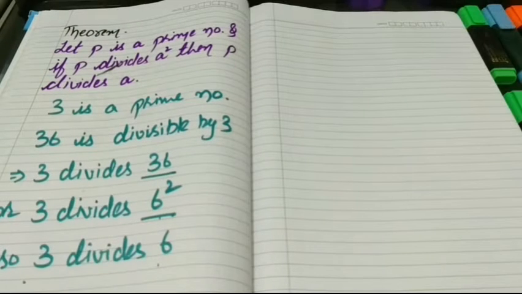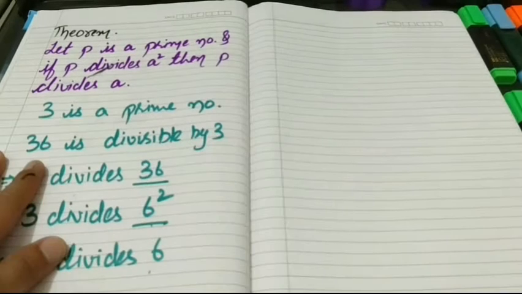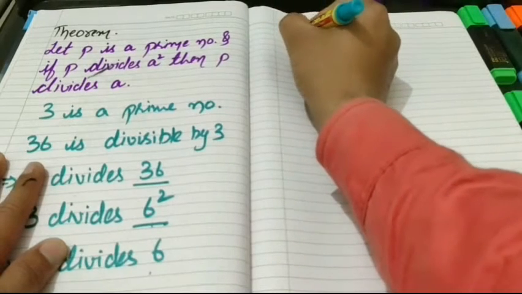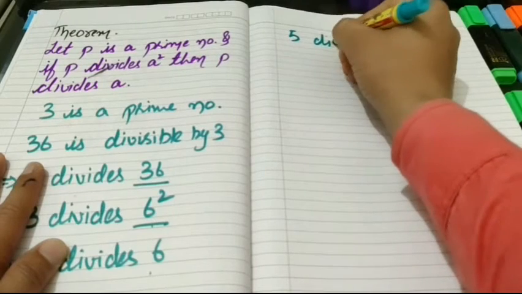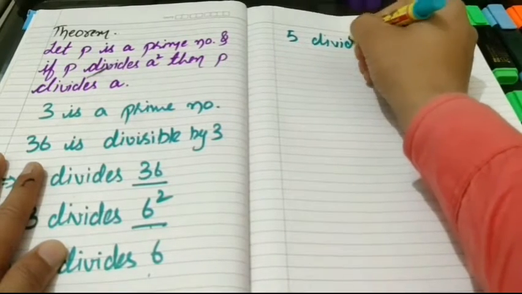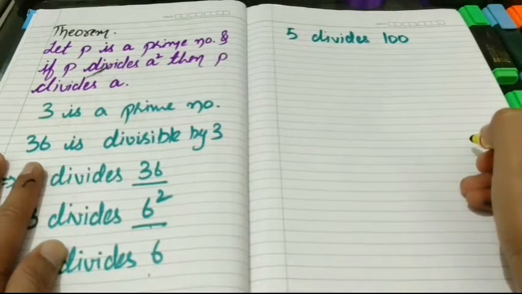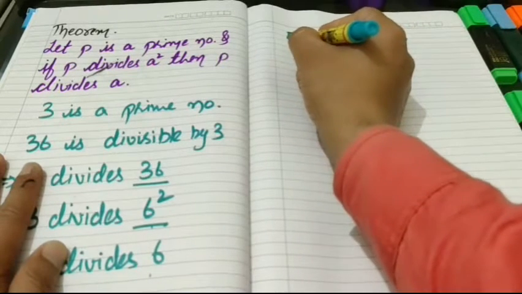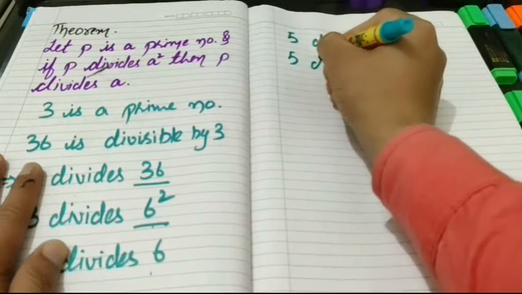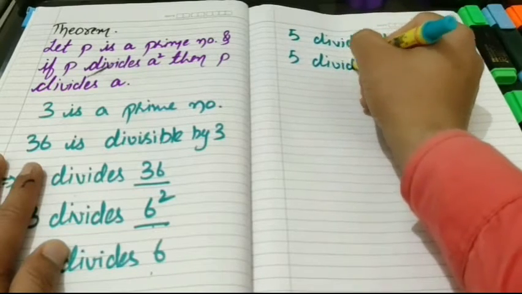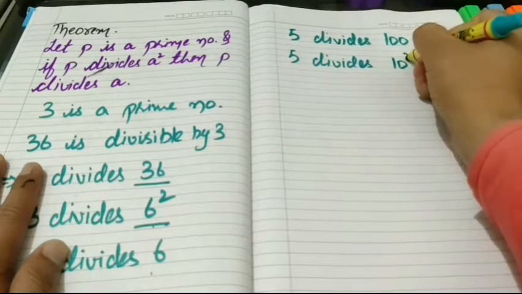We can even verify this for some other set of numbers. We know that 5 is a prime number, and 5 divides 100. We know that 100 is a perfect square, and we can write 100 as 10 square.